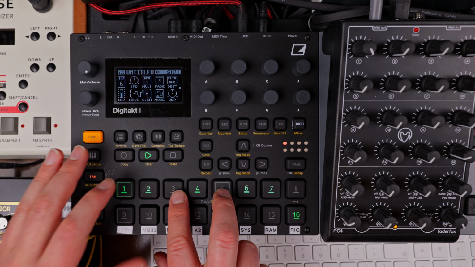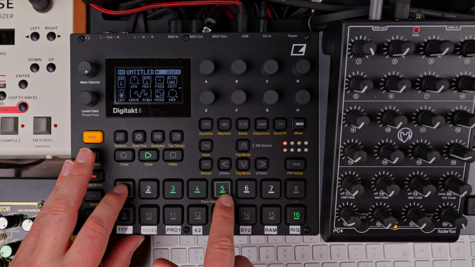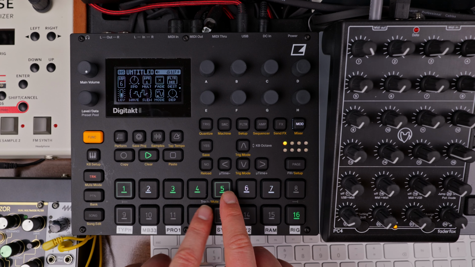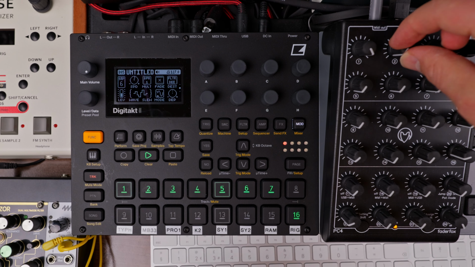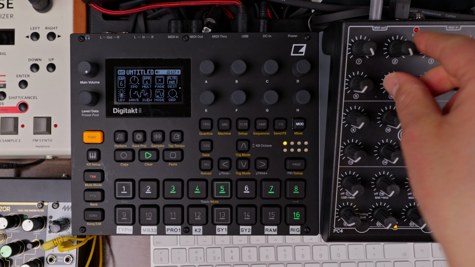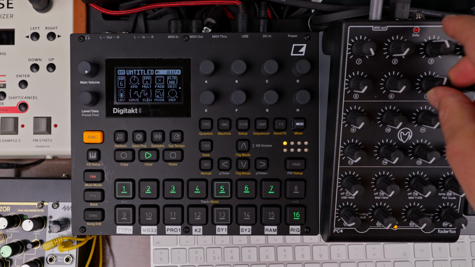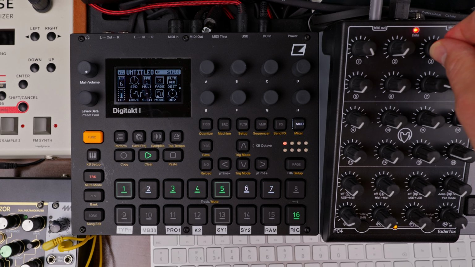And then 3 and 5 do this kind of call and response, so check these out. So got boom, dong. And let's just turn these up and see what these do. Open up the decay and the reverb and everything. This one gets a bit nastier, I think. Yeah.